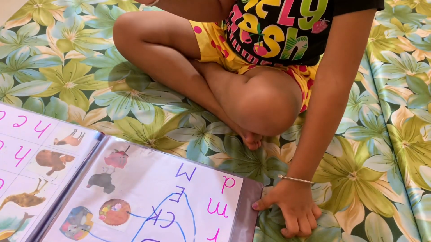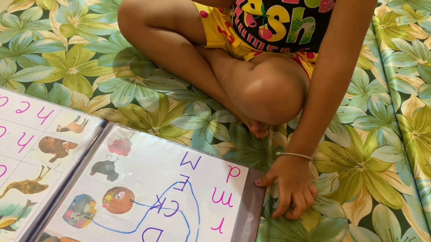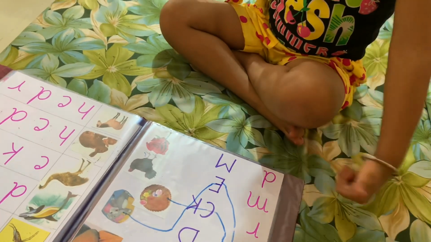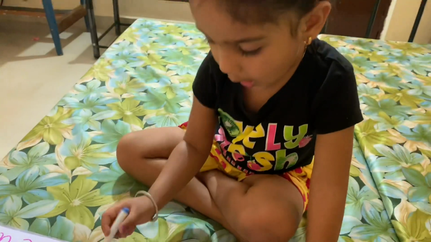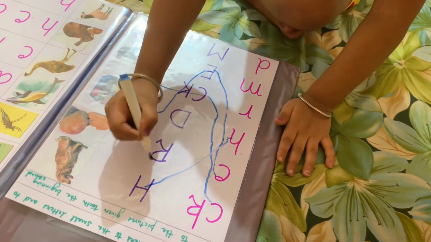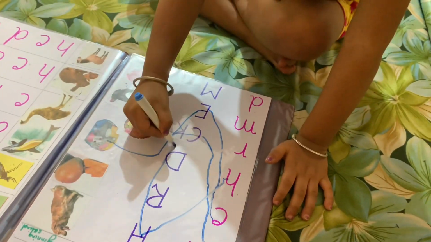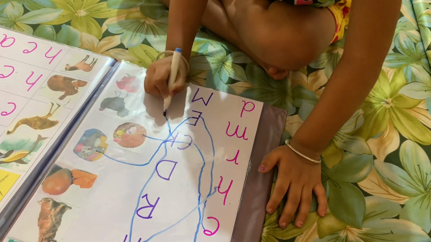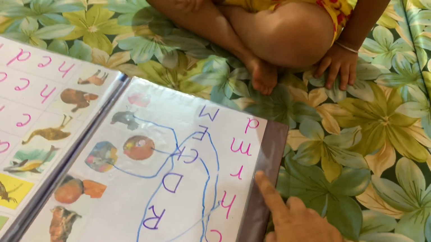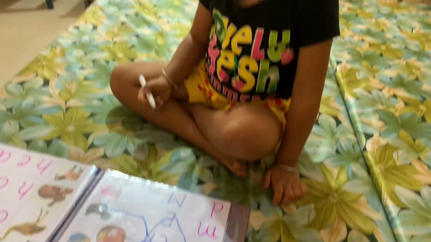Rose. Does rose starts with then which picture starts with Hen. Next, do it fast.